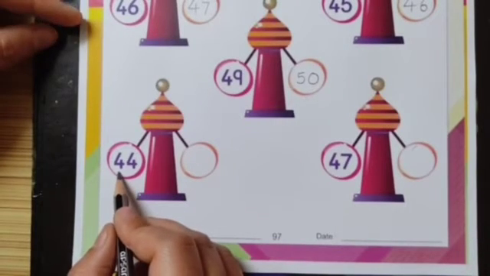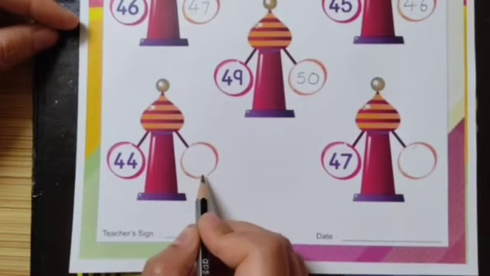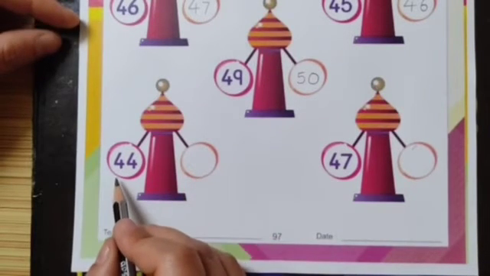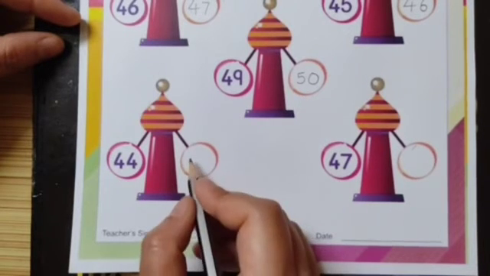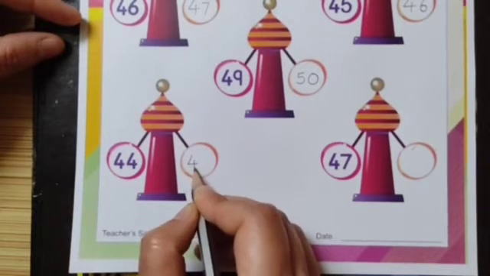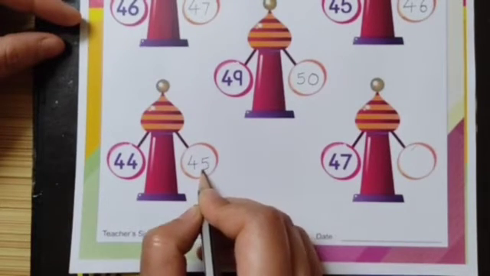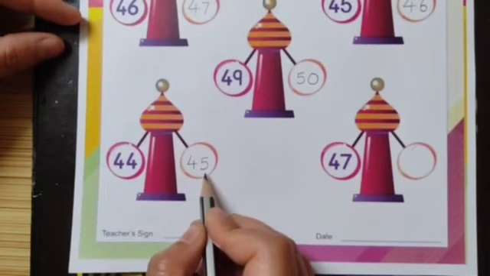This is number 44. After number 44, which number will come here? Yes, 45. So we will write here number 45. After 44, number 45 will come.